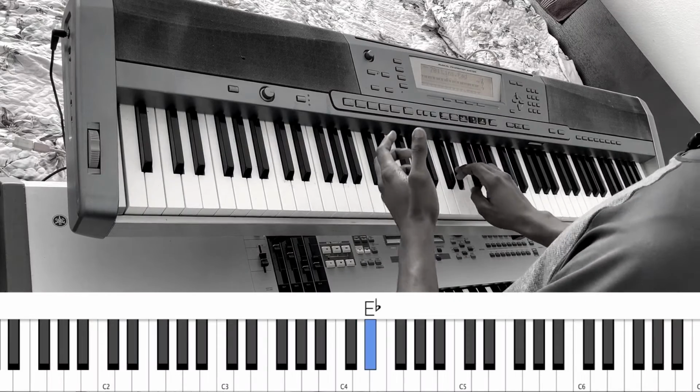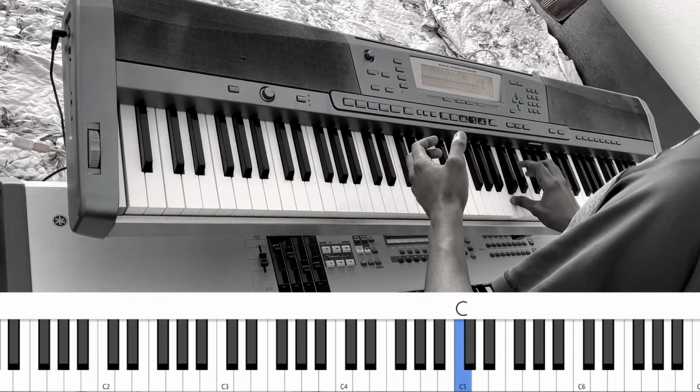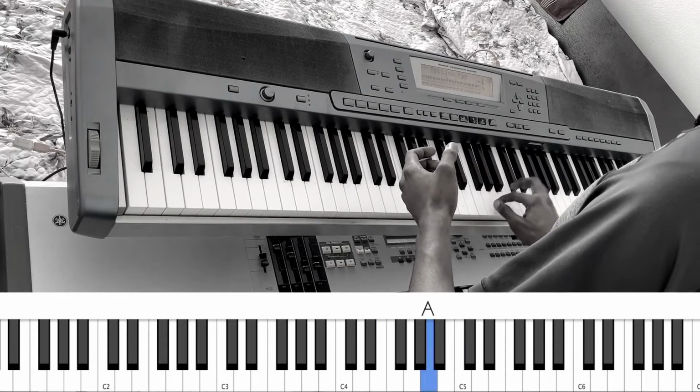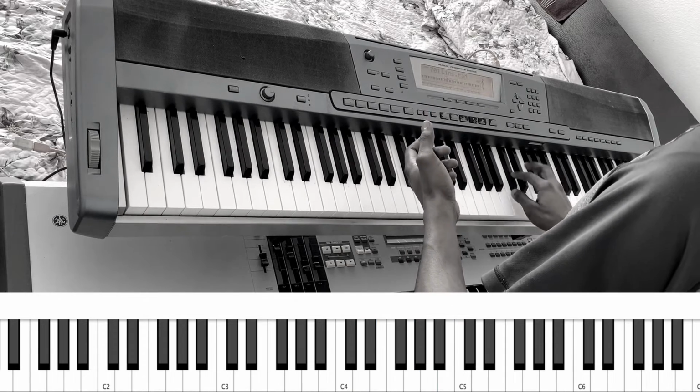Okay? I must be able to recognize this immediately when I'm playing on different keys. That's my 1, 2, 3, 4, 5, 6, 7, 1. Any key that I'm playing, I should be able to recognize those.